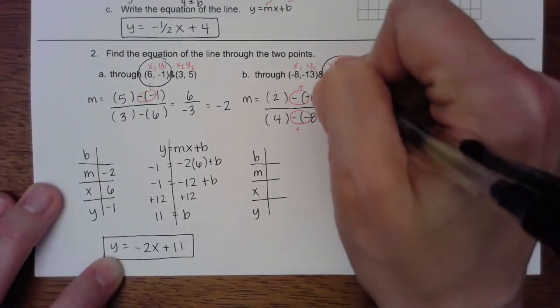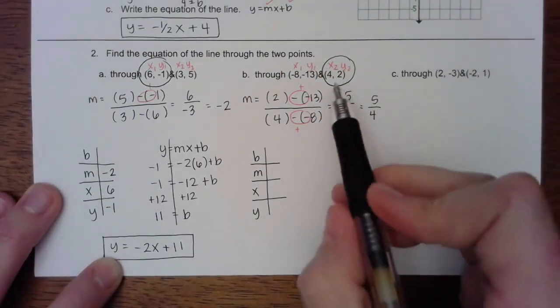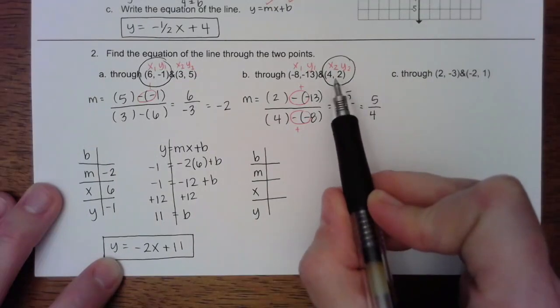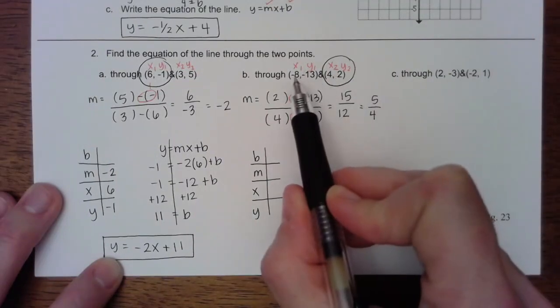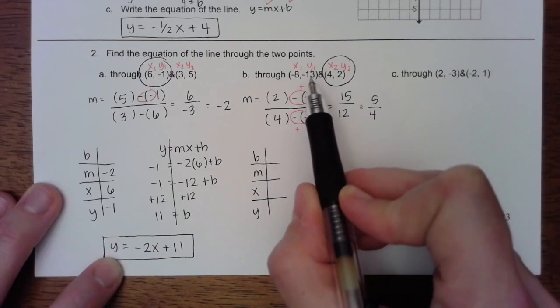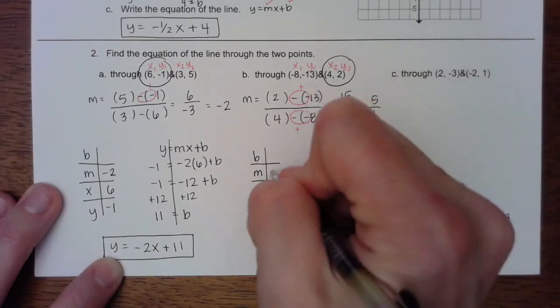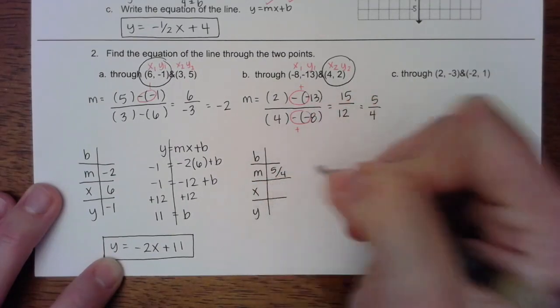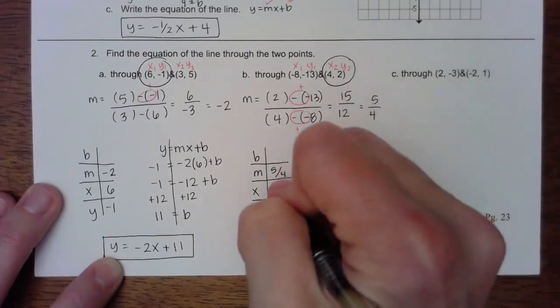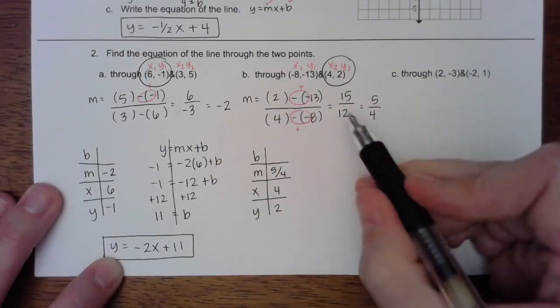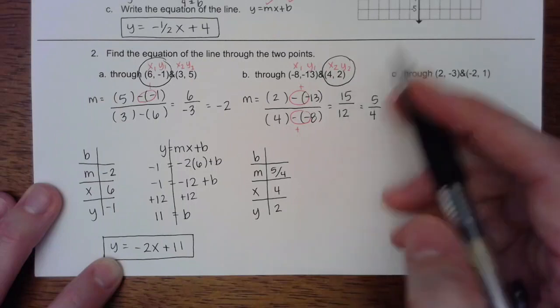It doesn't matter which point I'll use. I'm just going to pick the second one for variety. I would also personally pick the second point on this one because this point has big numbers and they're both negative. And so sometimes students make mistakes with larger numbers or with negatives. So if you feel like that's something that has happened to you before, pick the point that has smaller numbers or pick the point that has more positive numbers in it.